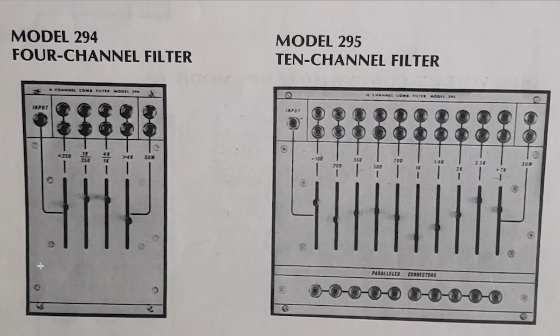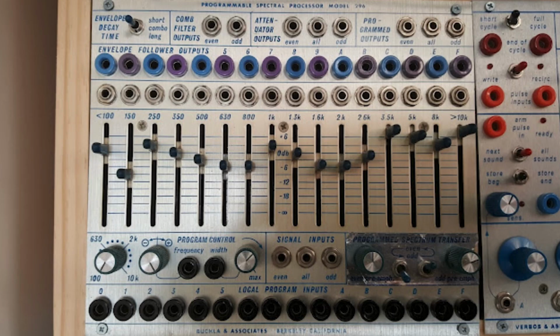That design changed with the Buchla 200 series. We have the 294 and the 295, which incorporated both direct signal outputs for each band, as well as a mixed output with level controls for each band. And they led to the development of Buchla's 296 programmable Spectral processor. I'll discuss this module in a little more detail later on in this video.